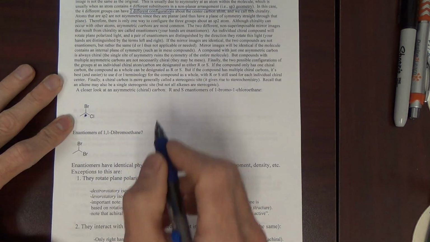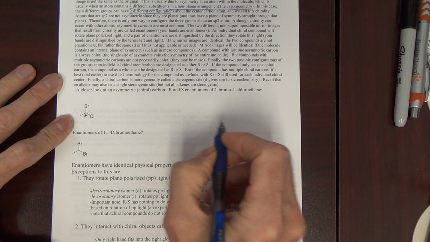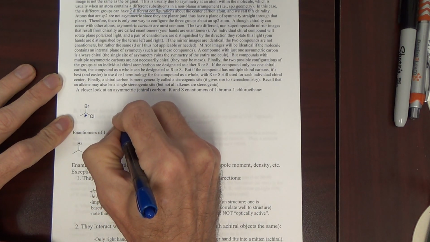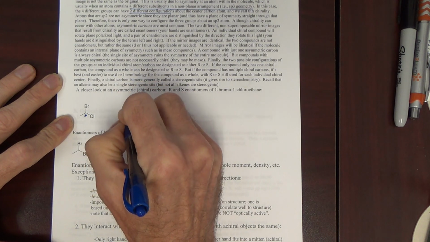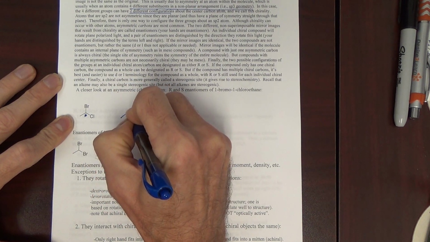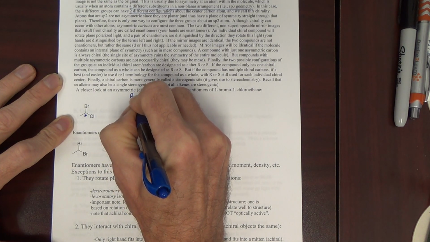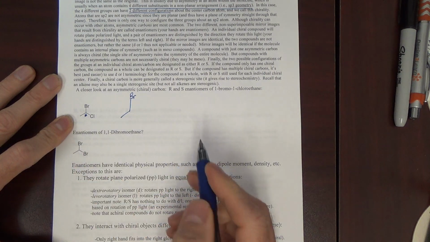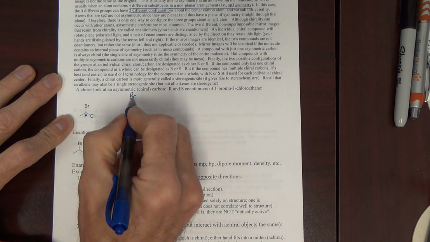Okay, let's draw the two possible configurations of this molecule, and we will do that by drawing the tetrahedral nature. Let's see if I can do this without having to erase. There's the bromine and this methyl, but let's put the chlorine. That's two in the plane.